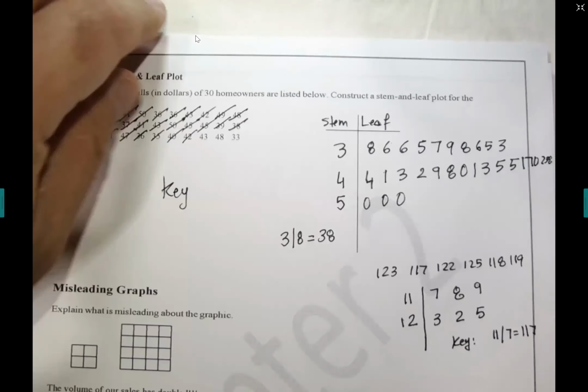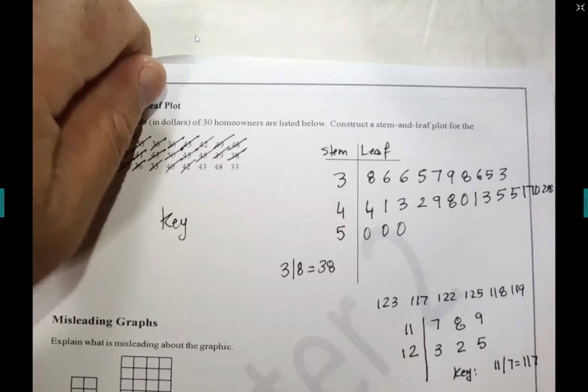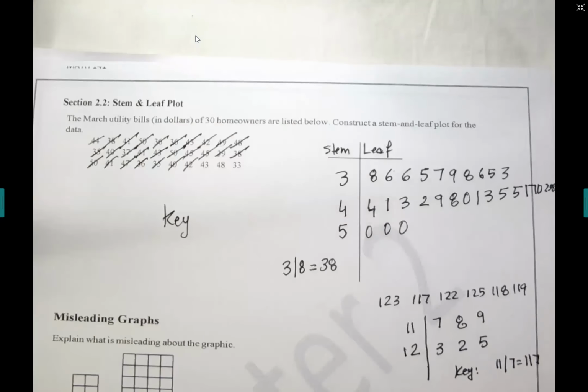So on the exam, you're going to give us a key. We don't have to make the key ourselves. No, you don't make the key. I'll tell you what the key is. Unless you're constructing the graph yourself, then you produce the key. But when they give you a stem and leaf plot, they have to give you the key.